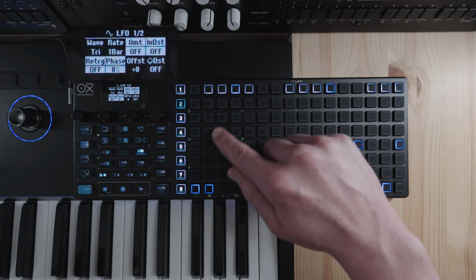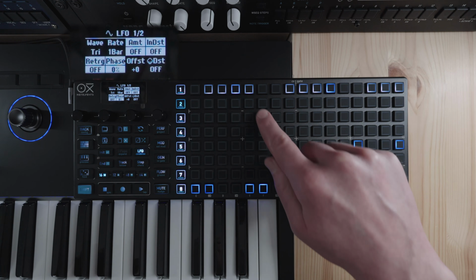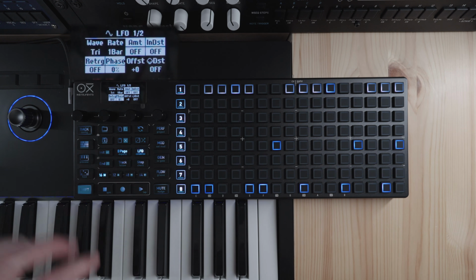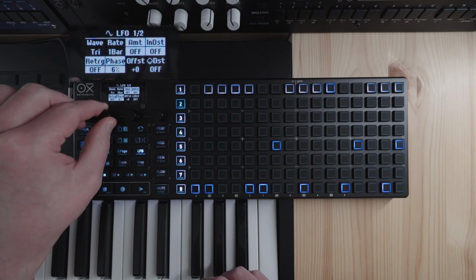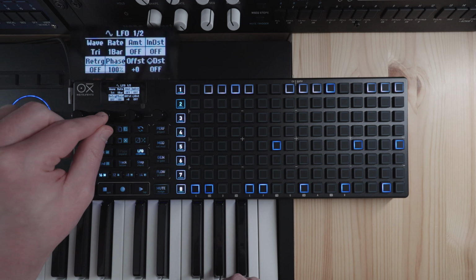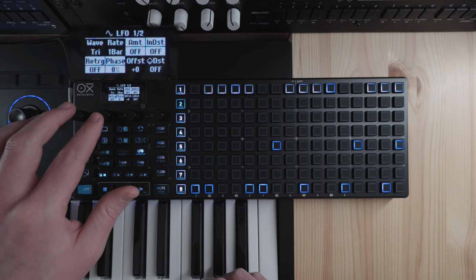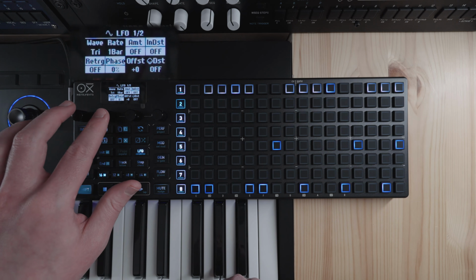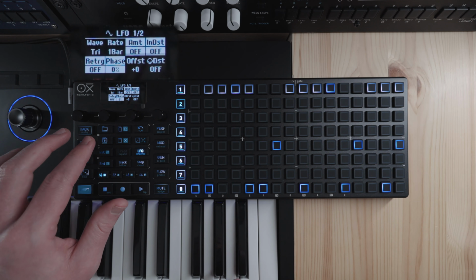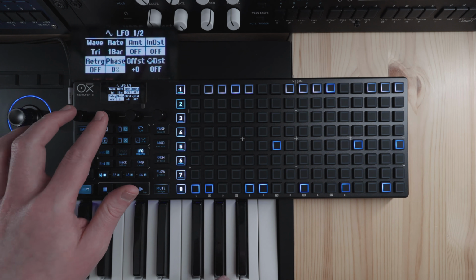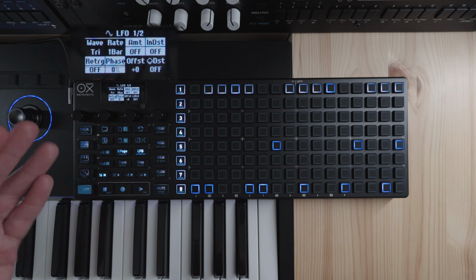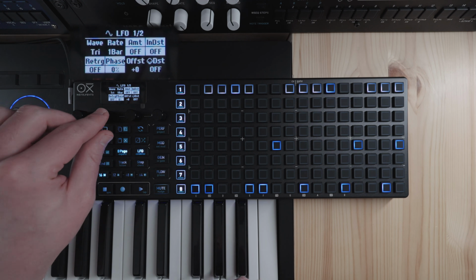So instead of rising up, we begin by falling down. Now in the Oxi One, the phase setting is in percentages. Quite often you will see phase as degrees. So you might have a phase of like 90 degrees, 180 degrees, or 360 degrees, or whatever.